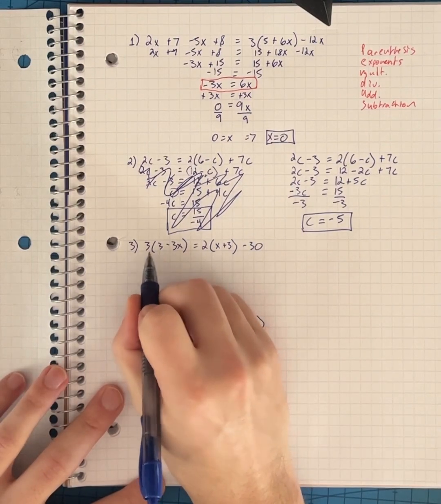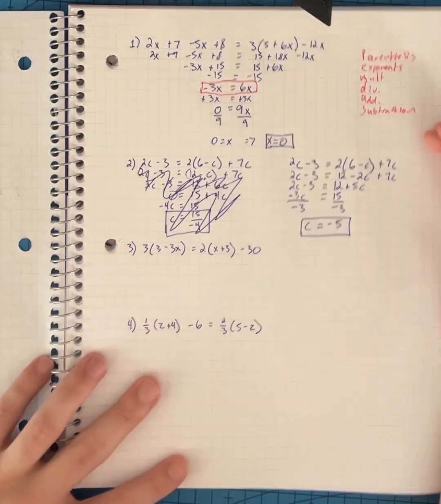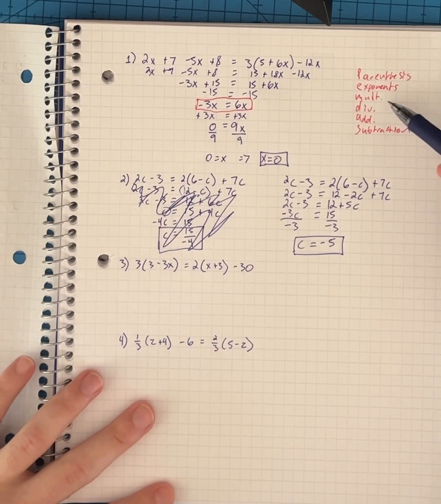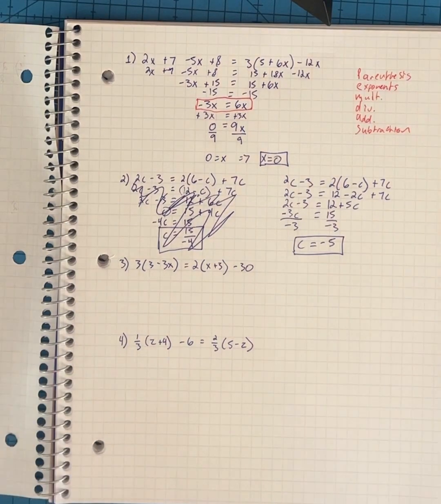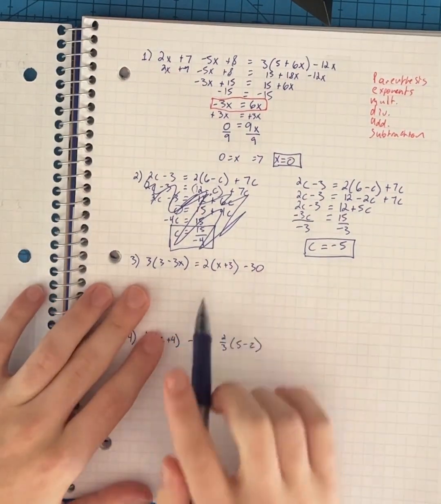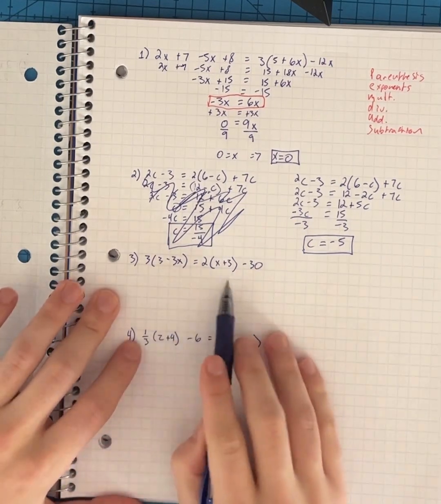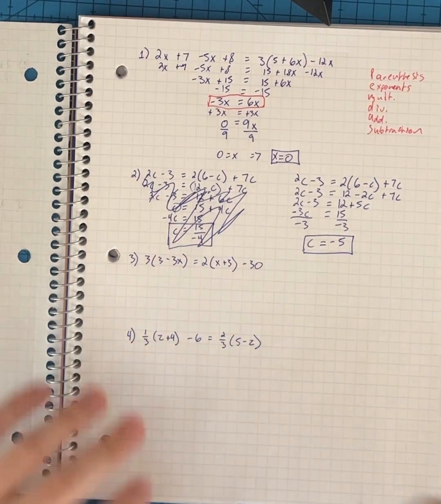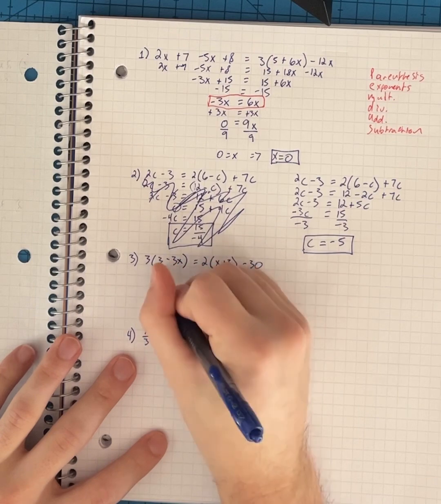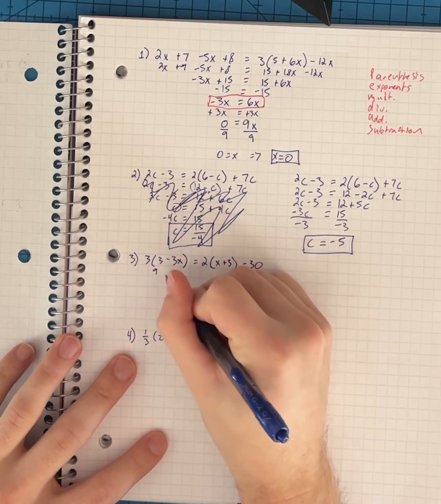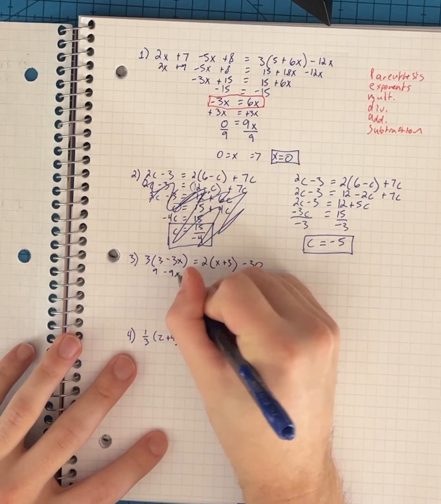Problem 3, we have 3 times 3. Again, we're starting with parentheses, exponents, multiplication, division, addition, subtraction, every time, right? So here we have parentheses, and we need to multiply out into the parentheses. So we're going to do it on both sides, same step. So we have 3 times 3 is 9, 3 times negative 3 is negative 9, and this is x, right?